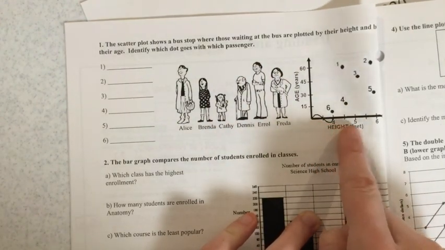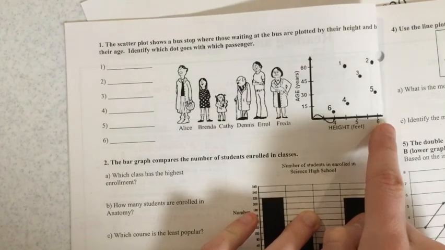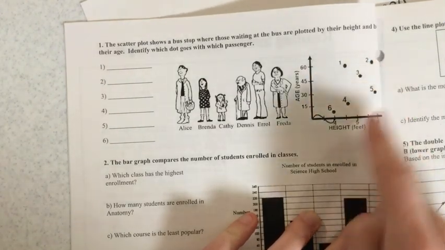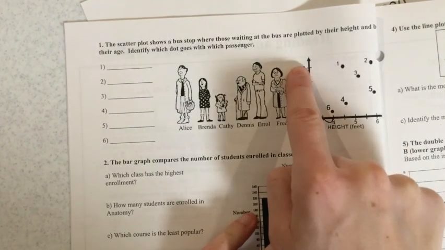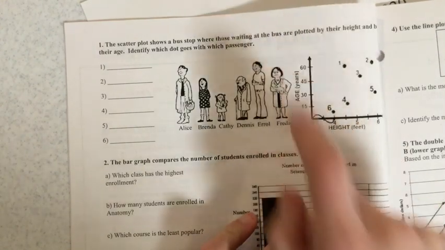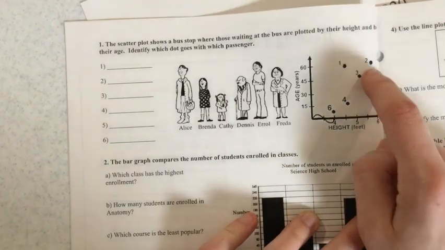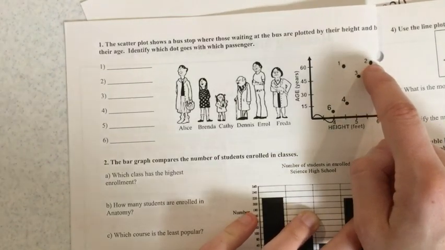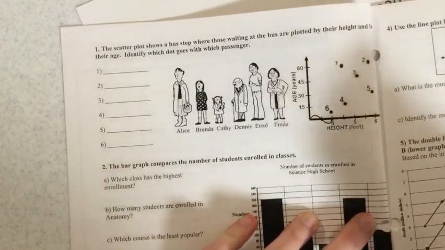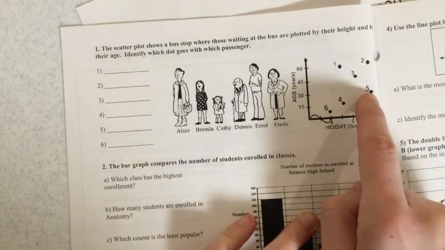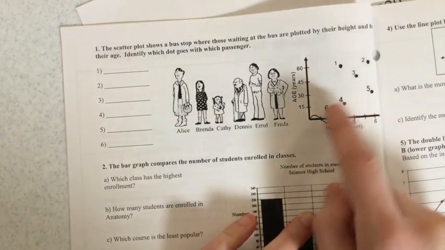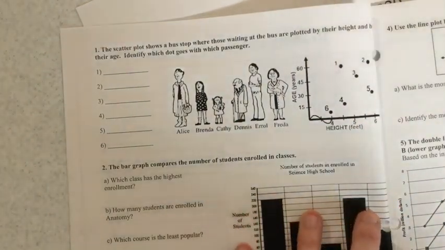We're going from 4 feet all the way over to 6 feet. So somebody who's really tall is going to be over here. And then our age, from 0 all the way up to 60. So somebody who's really old is going to be up there. So if you're old and tall, you're probably number 2, maybe Alice. If you're tall but young, you're going to be number 5, maybe Errol. Okay, so a little process of elimination.